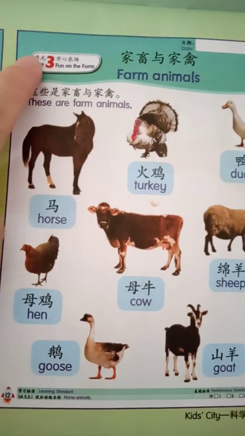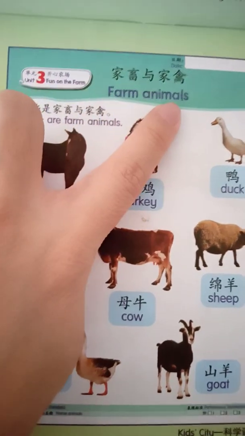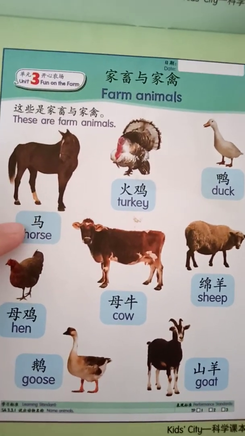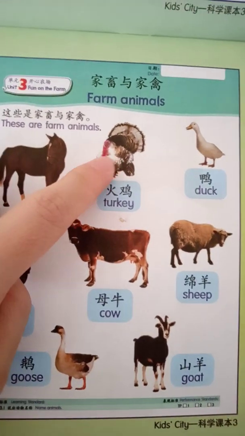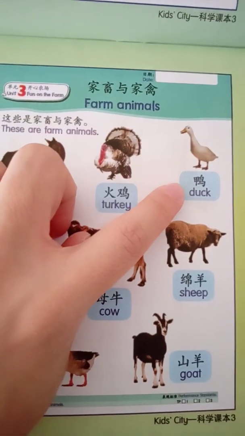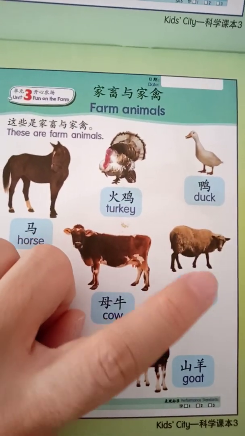This video is to cover Unit 3, Fun on the Farm. Farm animals. Okay children, please repeat after me. This is horse, horse. This is turkey, turkey. This is duck, duck. This one, sheep, sheep.